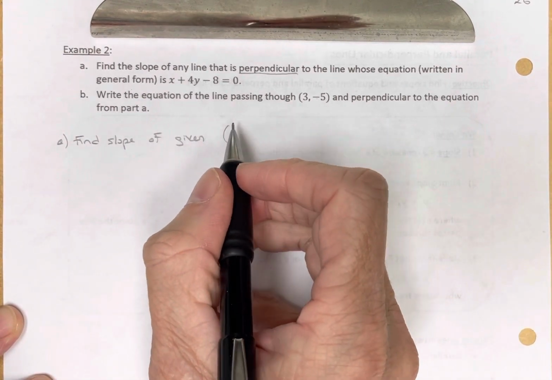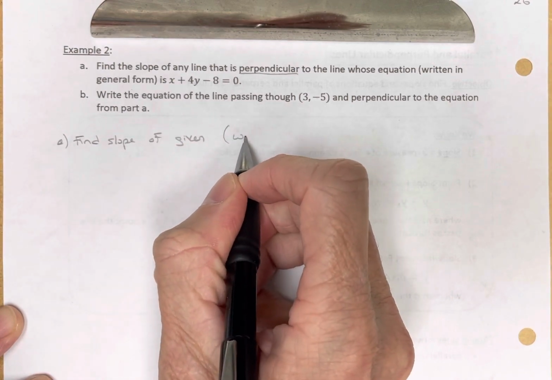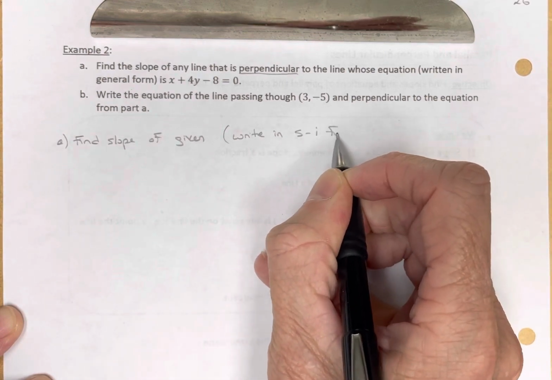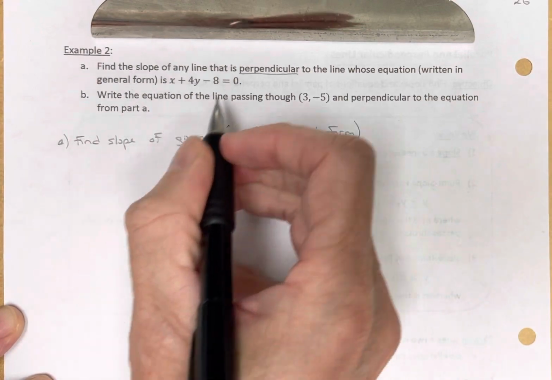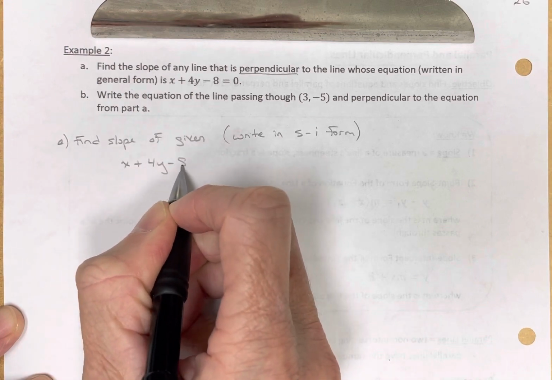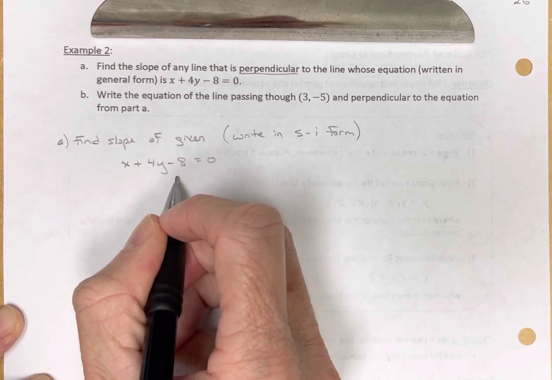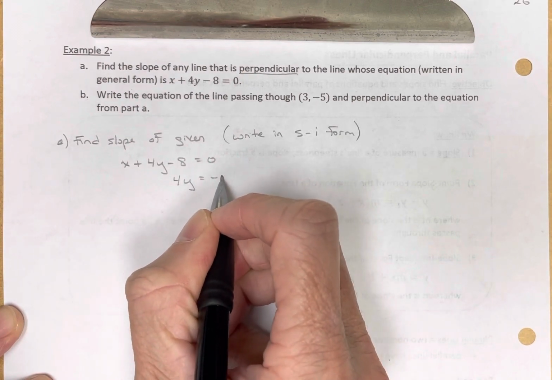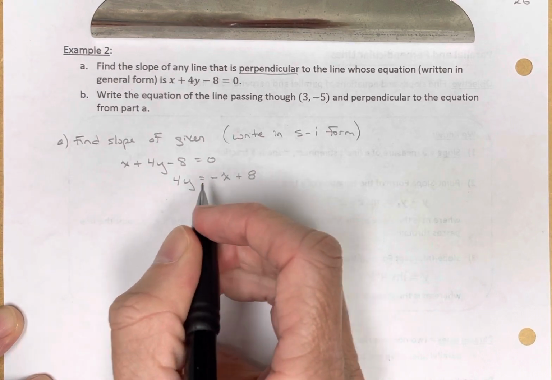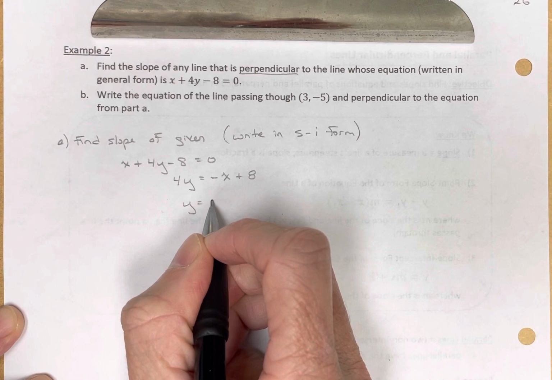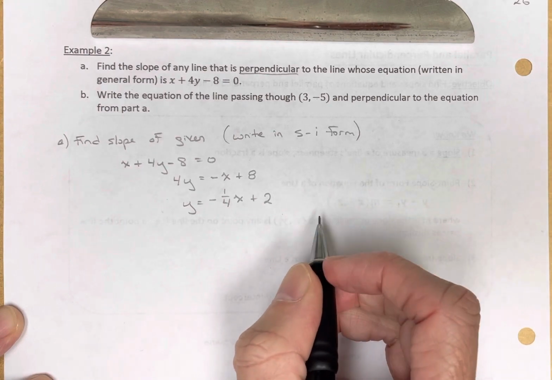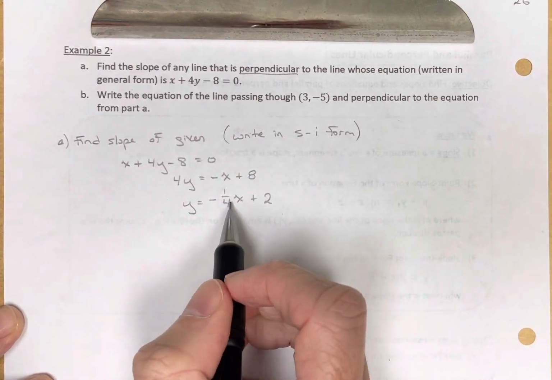So I'm going to find the slope by writing it in slope-intercept form. In other words, solve for y, because that gives us the slope. So here's the equation in the general form, x plus 4y minus 8 equals 0. Let's solve this for y. Okay, 4y is equal to -x plus 8. Subtract x from both sides, add 8 to both sides, and then divide both sides by 4. So I have y equals -1/4 times x plus 2. Okay, so the slope of the given line is -1/4.